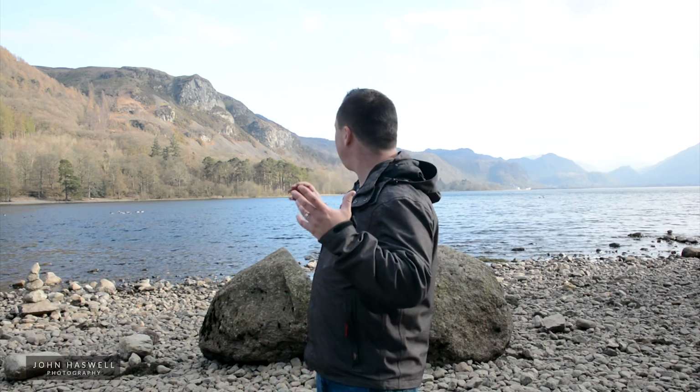The conditions are not amazing. You know, there's a lot of cloud, the sun's peeking through at the moment, but I've taken a couple of shots of the stones. I couldn't resist, so let's view them now.